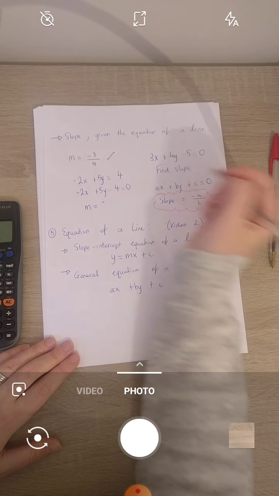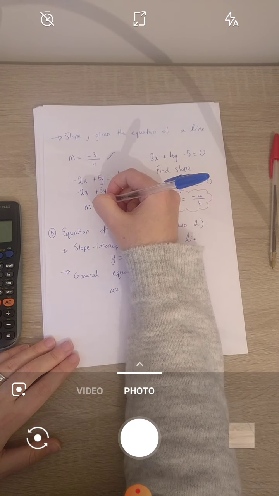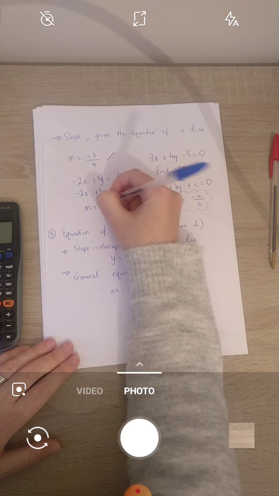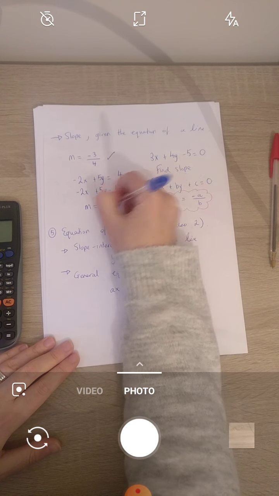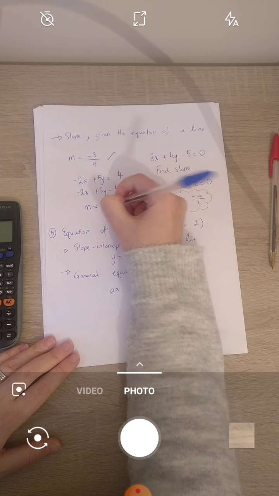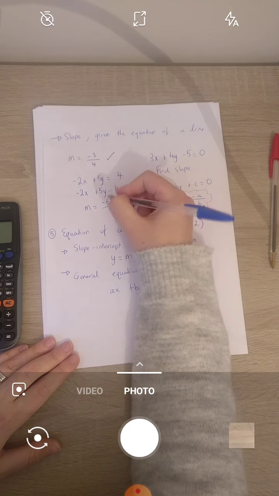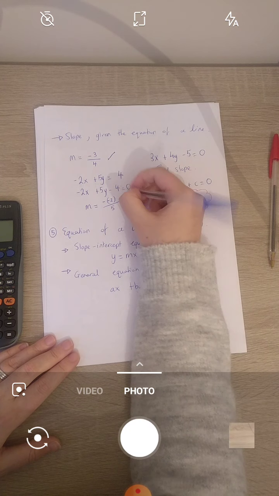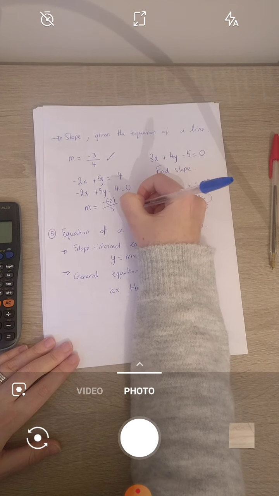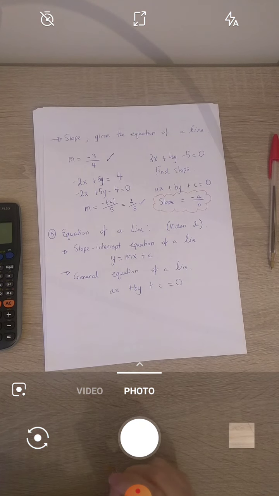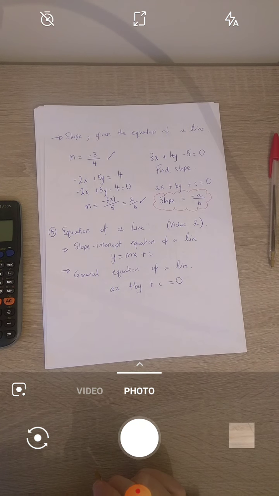So minus a over b, so minus a is minus 2. So minus 2 over b here is plus 5. We just need to change this to minus by a minus is plus. So our slope would be 2 over 5.